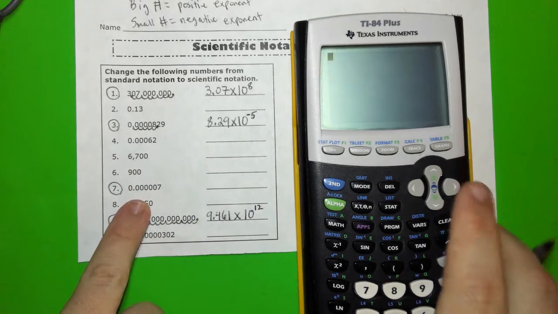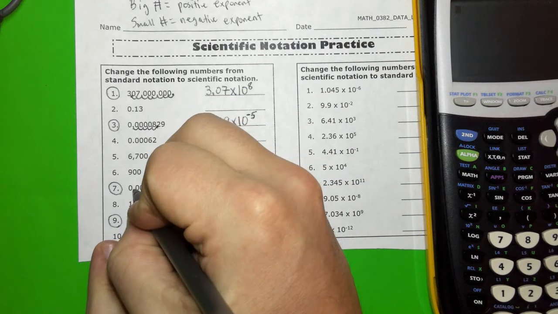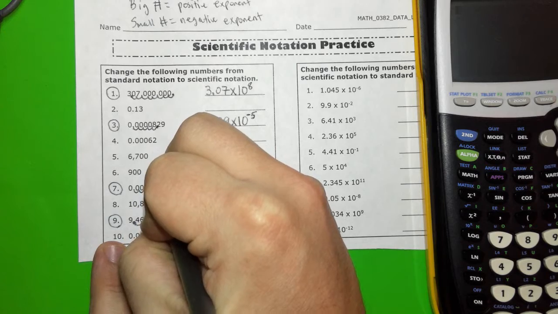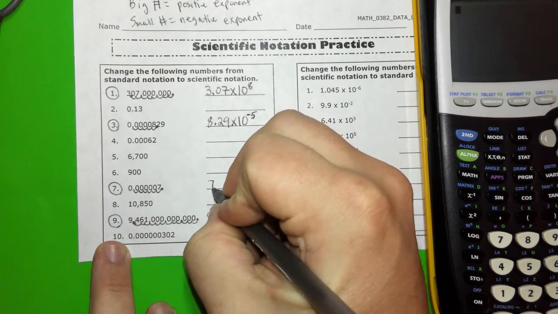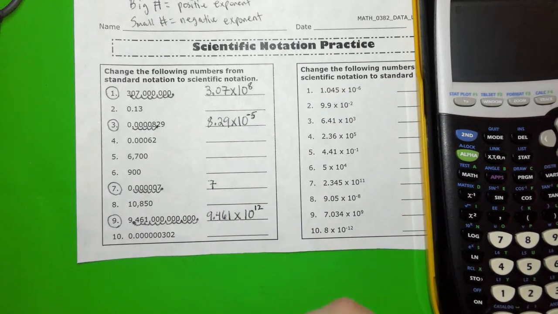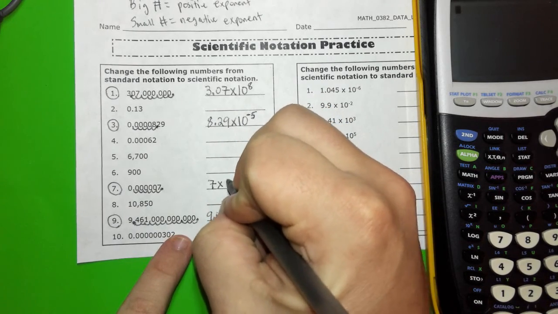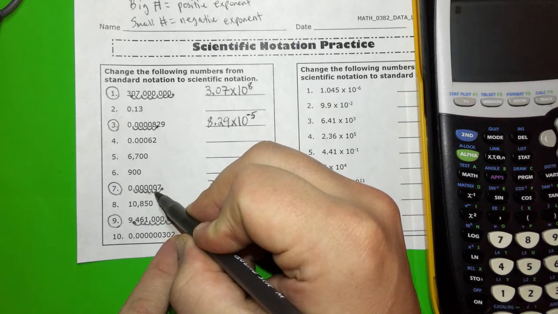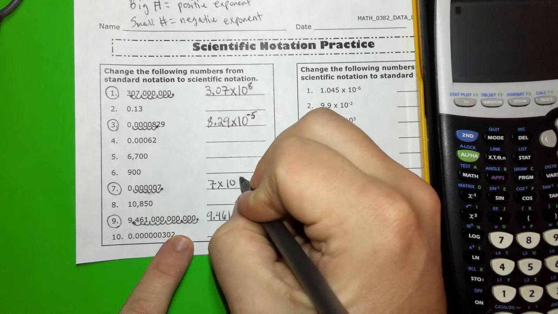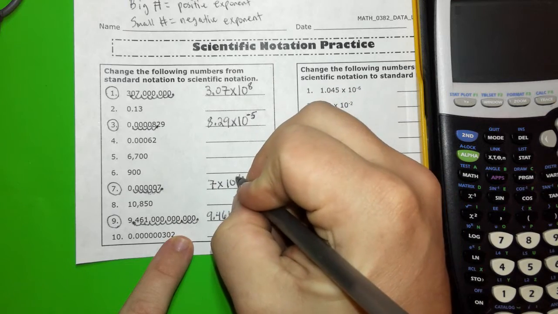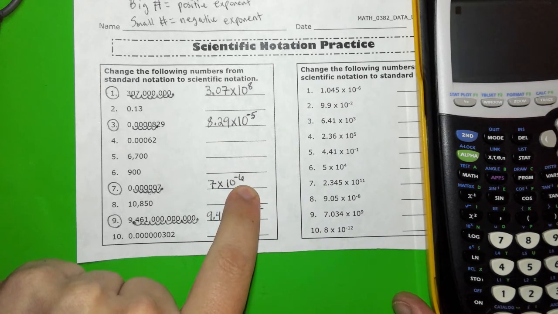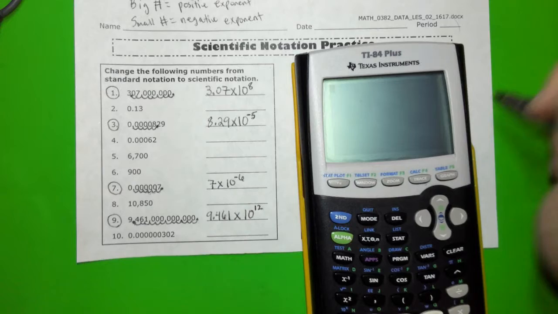Okay, let's try this one, number 7. Once again, I'm going to start at the decimal, and I'm going to move until I get here. So 7 is definitely at least 1, but less than 10. I get 7 times 10, and I moved 1, 2, 3, 4, 5, 6. And it's a really small number, so my exponent will be negative. Once again, I'm not able to check that one because it is to the negative 6th power, and in my calculator, I will get that E symbol.